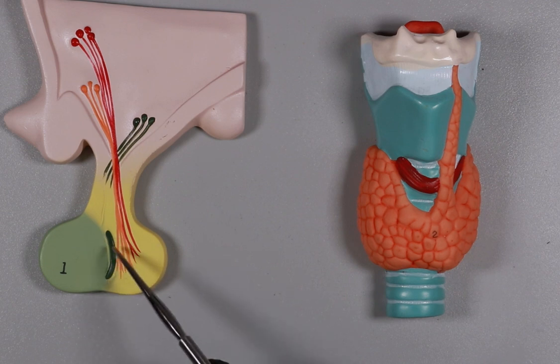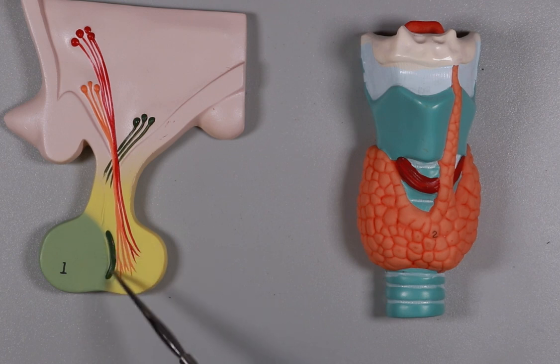Now you do have this intermediate region here, the pars intermedia, which is largely regressed in mammals, but in non-mammalian vertebrates, this is going to secrete alpha melanocyte stimulating hormone.